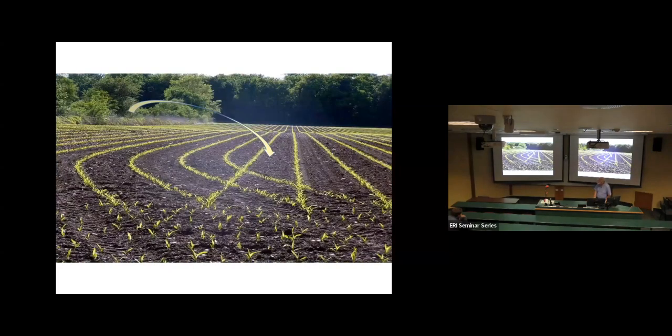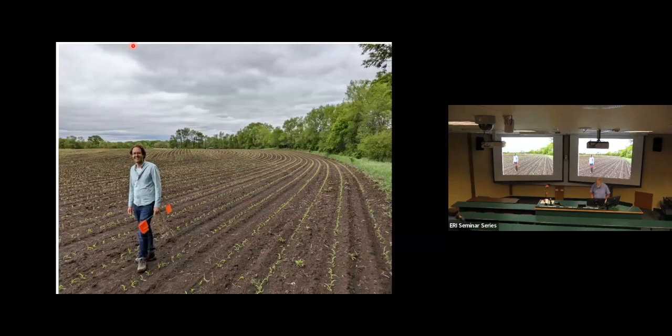So we did some experiments to see how much of an edge effect is there? Will you see a different pattern of colonization of the plants, in this case, of little corn plants next to some stuff, okay? And so we did a large experiment. We're right in the middle of it. I'll show you the preliminary data. This is a field in Minnesota. This is my postdoc, Kyle.